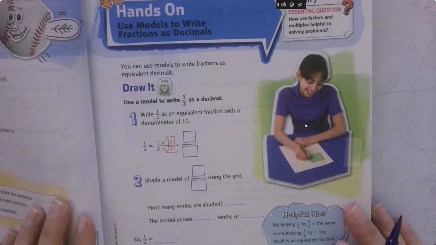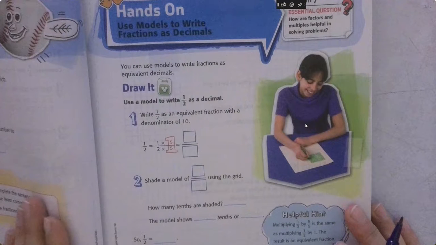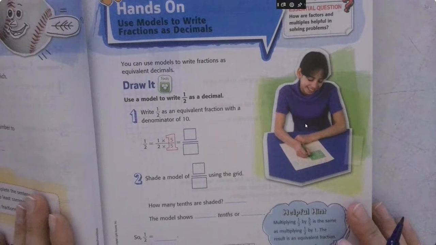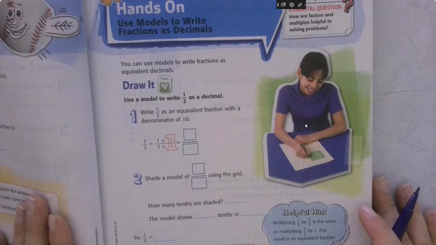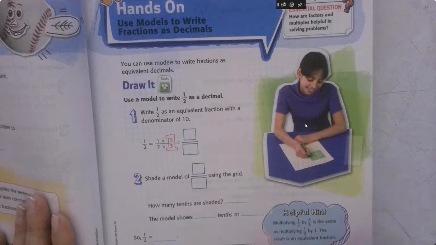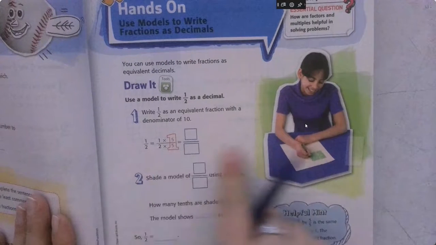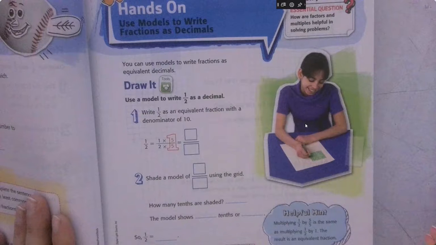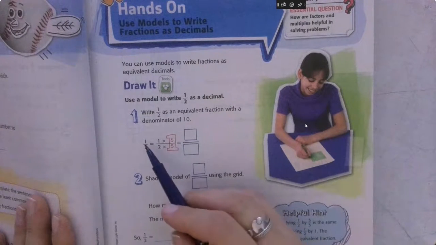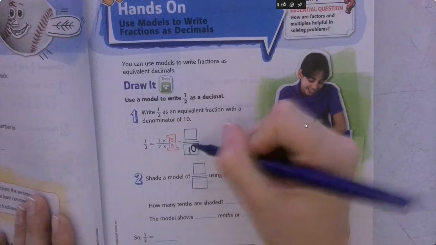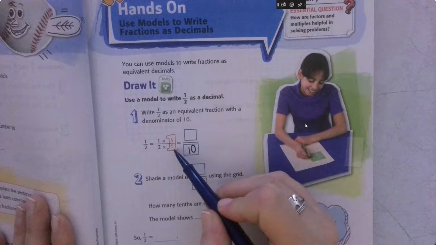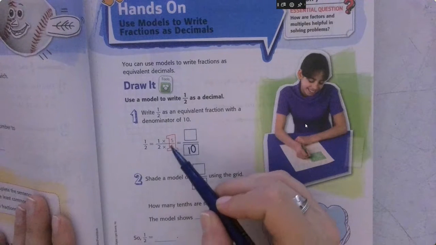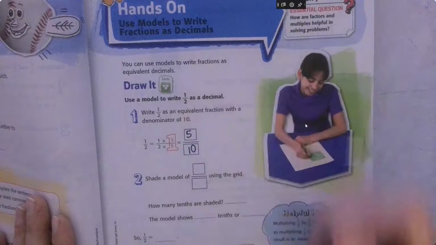Draw it. Use a model to write 1/2 as a decimal. Write 1/2 as an equivalent fraction with a denominator of 10. So this is going to be super important because our number system is base 10. Everything on the bottom, all of the denominators, when we're trying to make these into decimals, must be powers of 10. So 1/2, we're going to say we want a denominator of 10. So 2 times what gets us to 10? That would be 5. What we do to the bottom, we must do to the top.